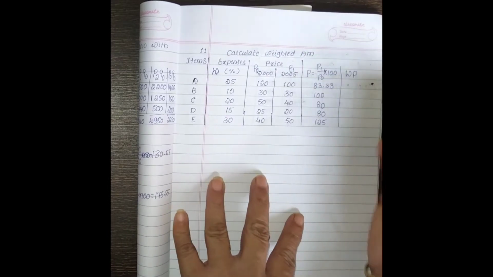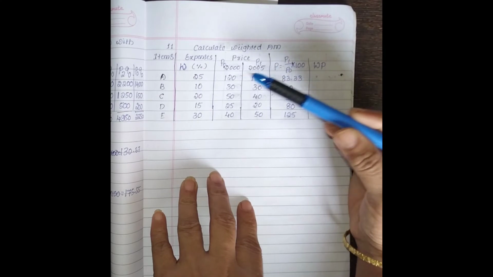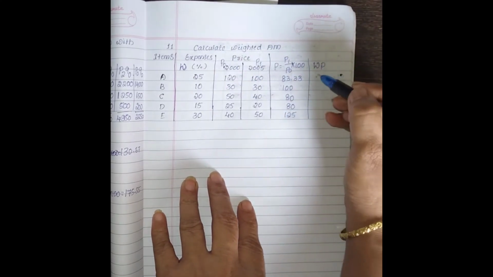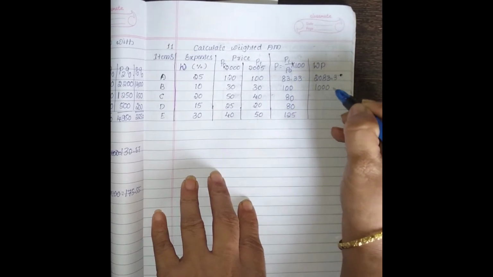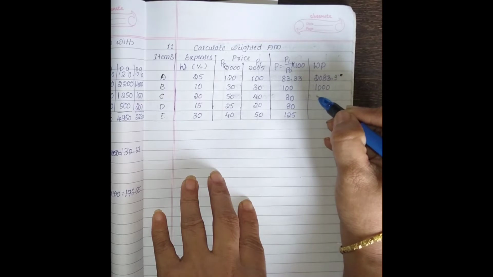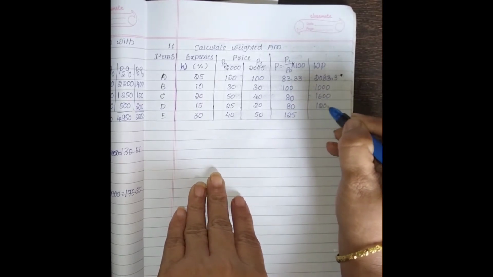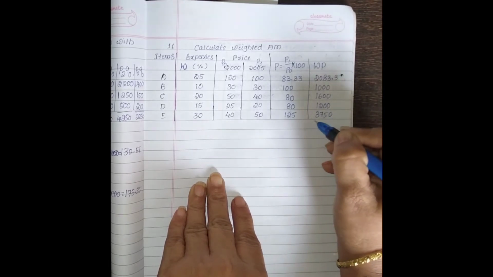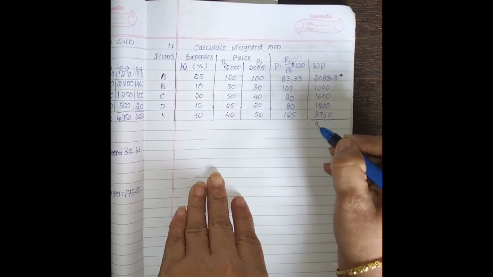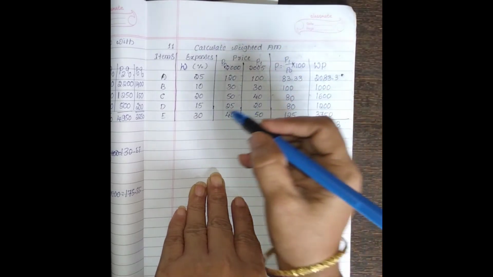Then what is W into P? W into P, you have to take W and P. Then 2083.3, 1000, and this one is 1600, 1200 and 3750. The total is 9633.3. And what is the W total?